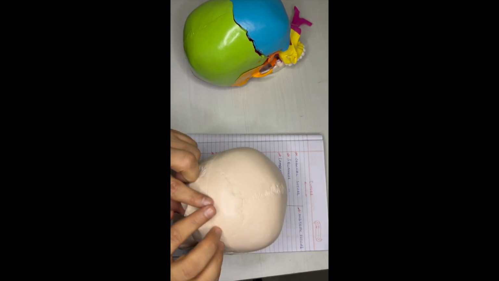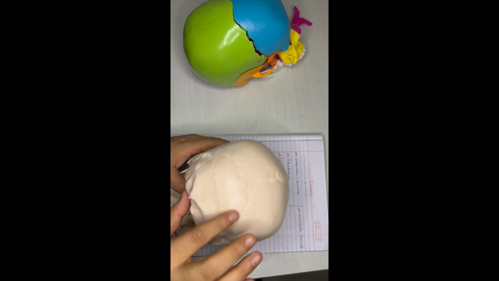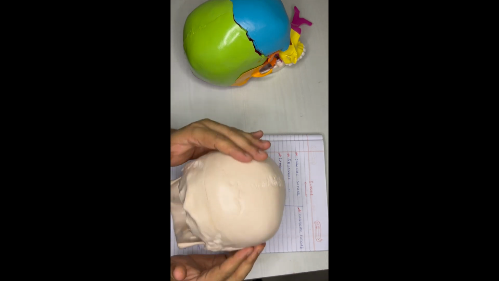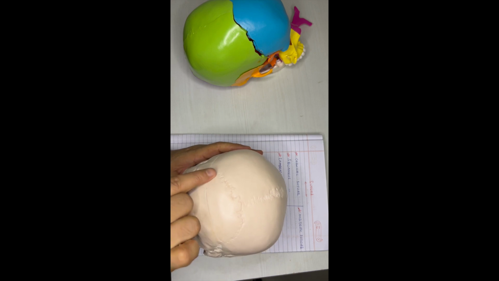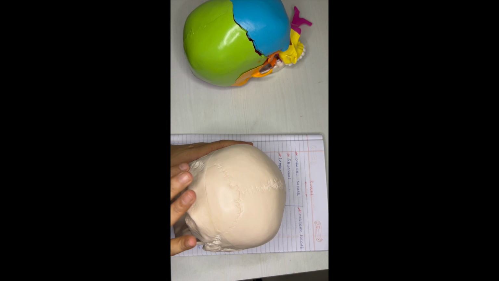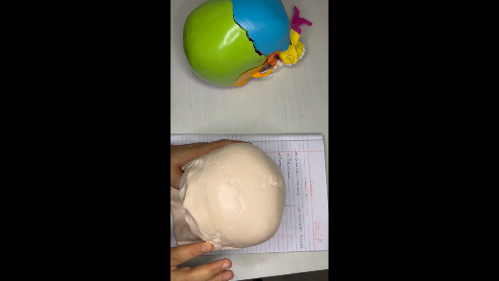Then we will see this is the occipital bone and this is the parietal bone. The suture connecting these two bones, the occipital and the parietal, is called the lambdoid suture.